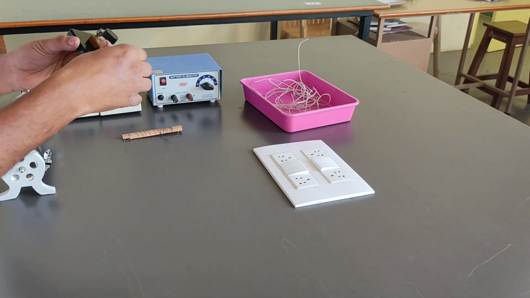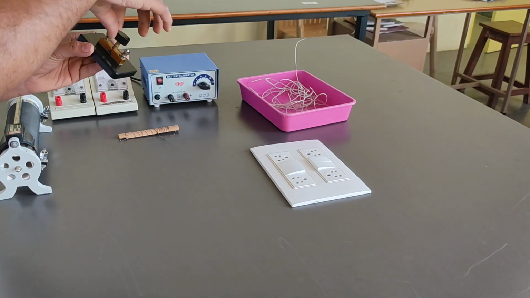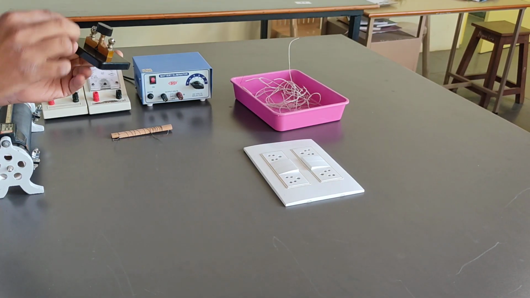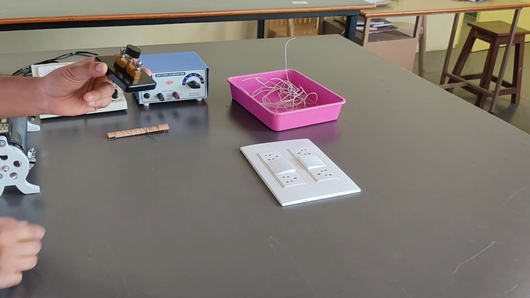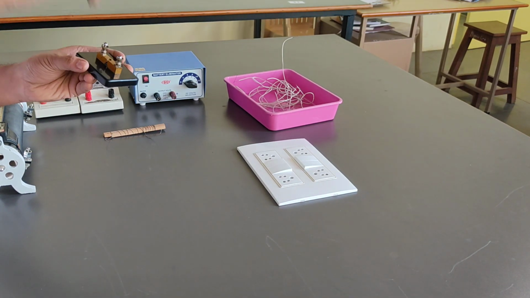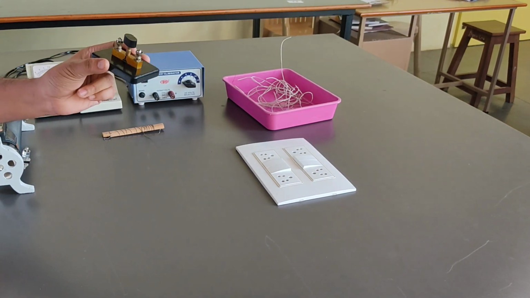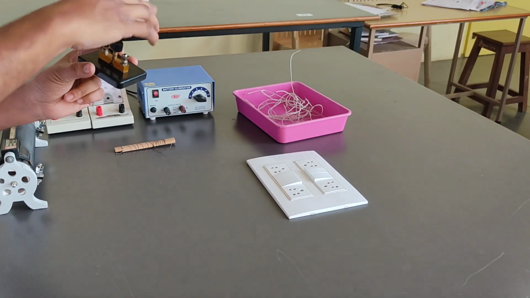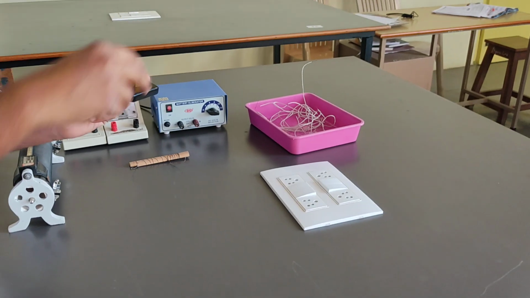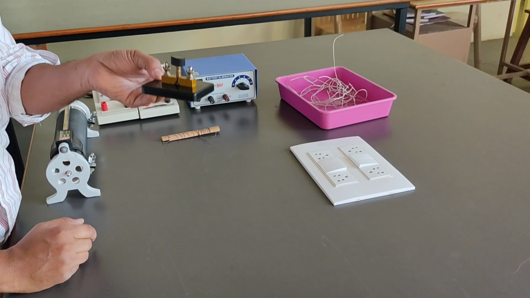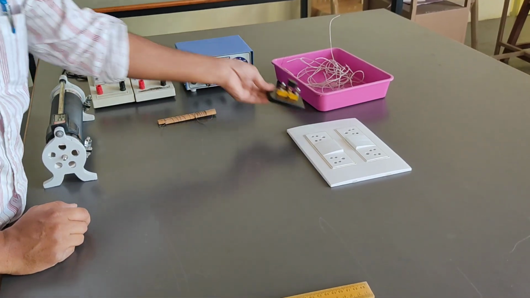Okay. So how to make the connections? Like this, you have to loosen the screws, and you need to wind the wires, and this is how you are going to use it in a circuit. Like if I remove this, the circuit will be open. If I close this, the circuit will be closed. Okay. And these two screws should be tightened when you are connecting the circuit diagram. So this is a one way switch or one way plug key.